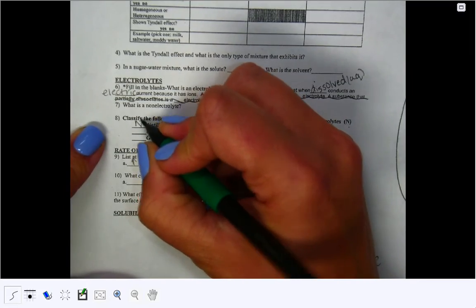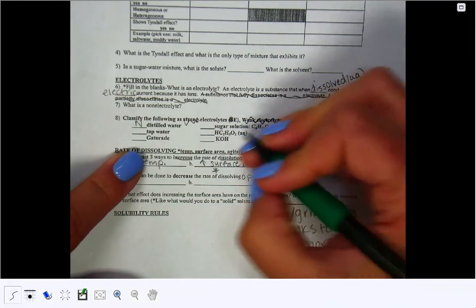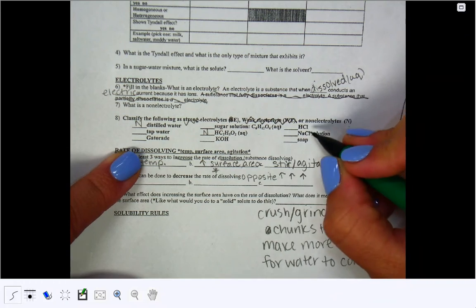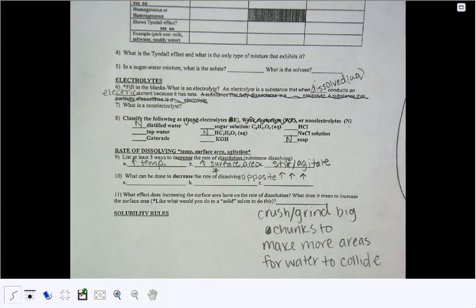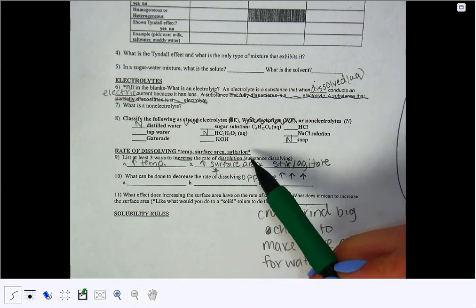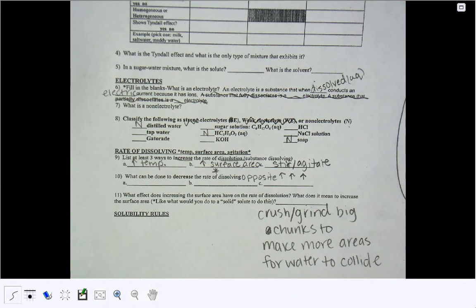Your non-electrolytes are going to be distilled water, sugar, and soap. Everything else is an electrolyte. Okay? Distilled water, sugar, and soap. All right. The rest of it, you should be able to get it. Check the key later for it. I do have the key already done, so if you've already done the first questions, you're more than welcome to come check the front table right here. Okay? You guys have 2 minutes.